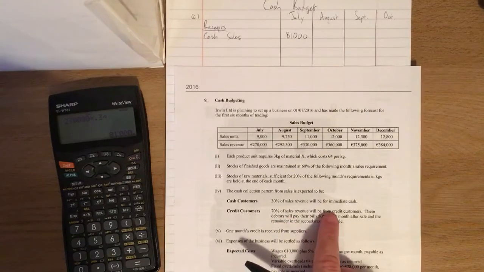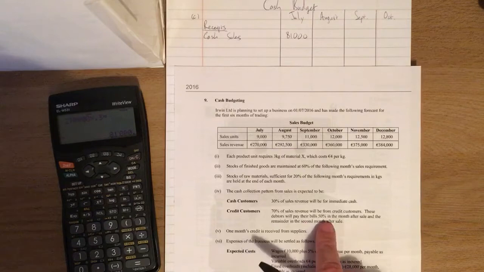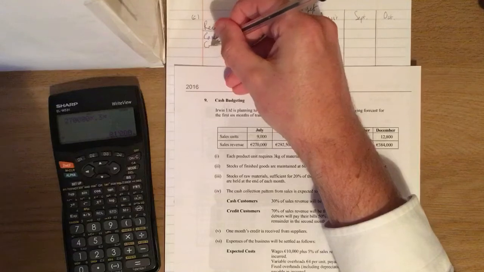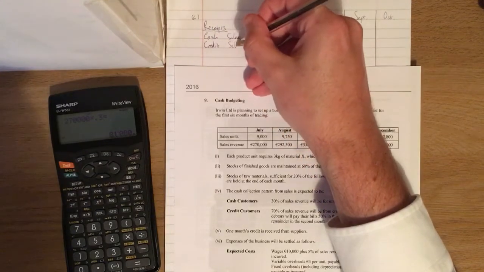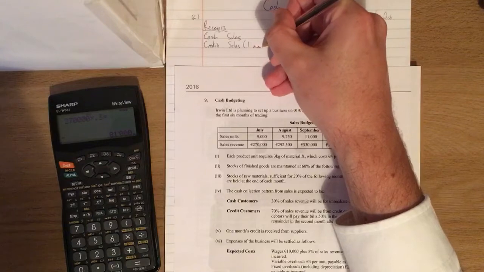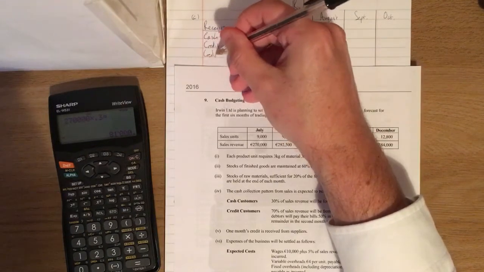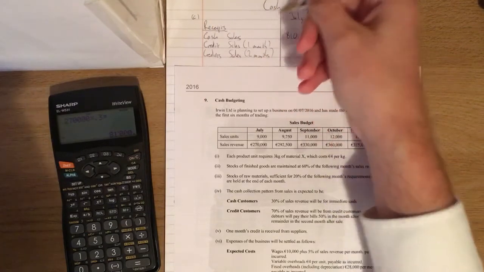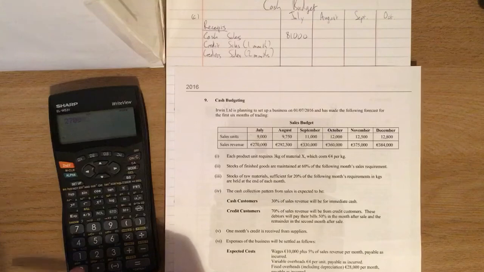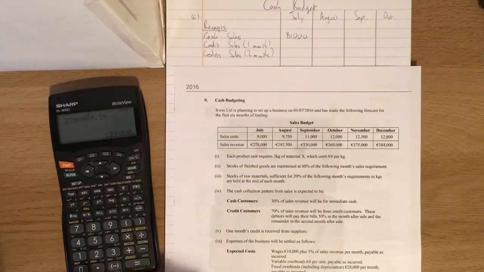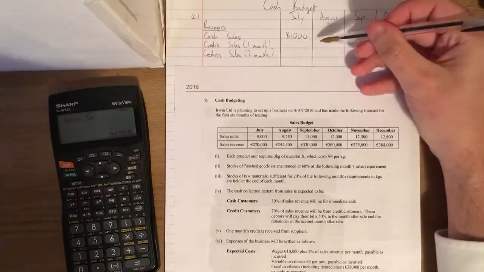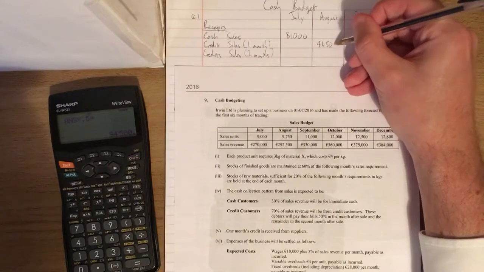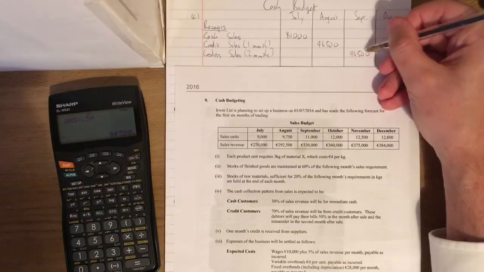70% of sales revenue will be from credit customers. These debtors will pay their bills 50% in the month after and the remainder in the second month after sale. So we're going to have credit sales 1 month and credit sales 2 months. So of the 270 grand in July, 70% of that is credit, a half in August and a half in September. So 94,500.